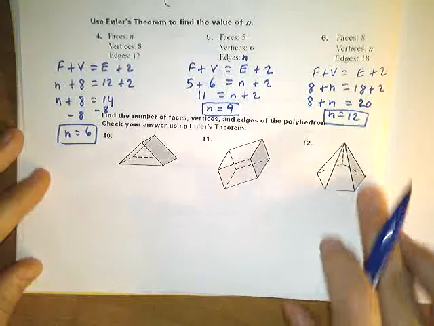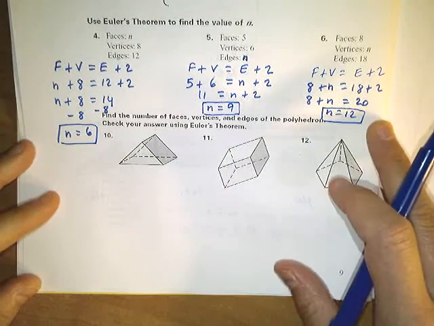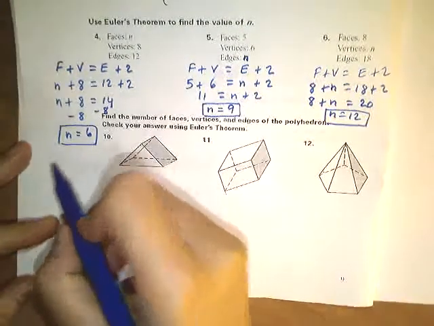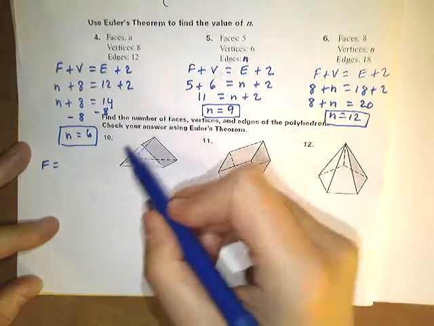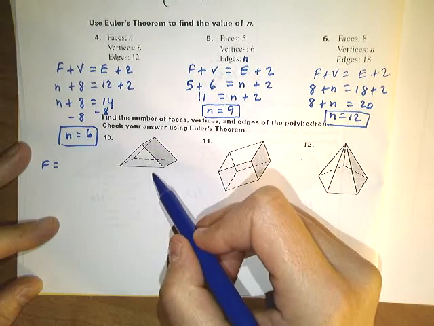The last two examples, they want us to count everything. Count faces, count vertices, count edges. For number 10, the number of faces, I have front, back, the two sides of the roof basically, and then the bottom. So that would be 5.